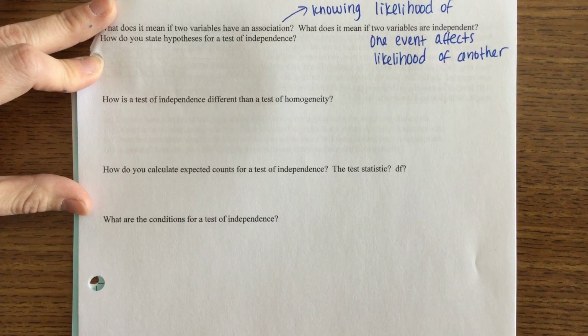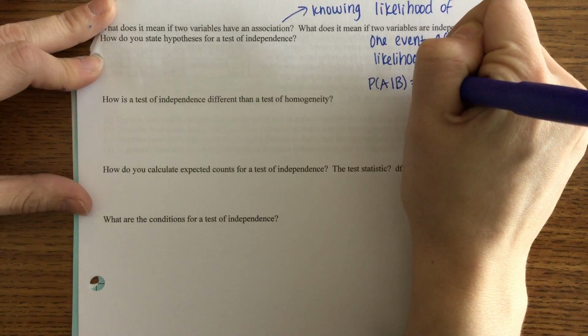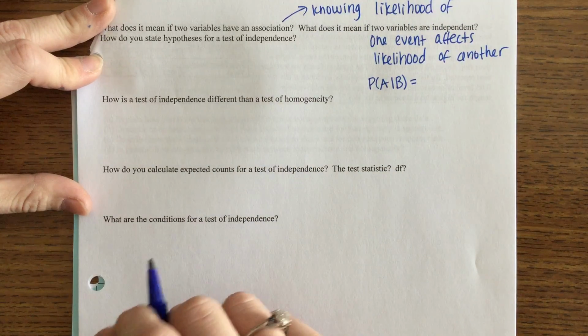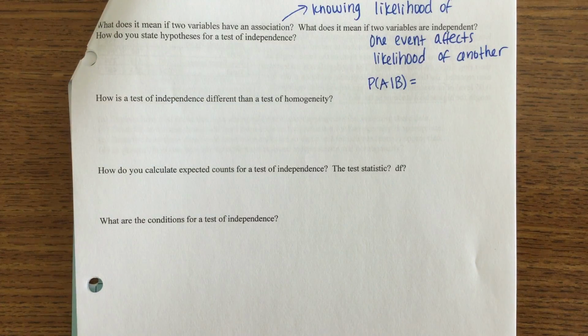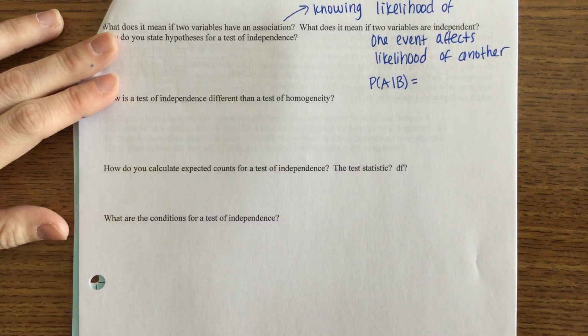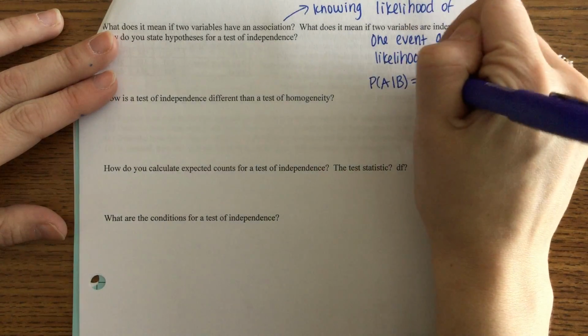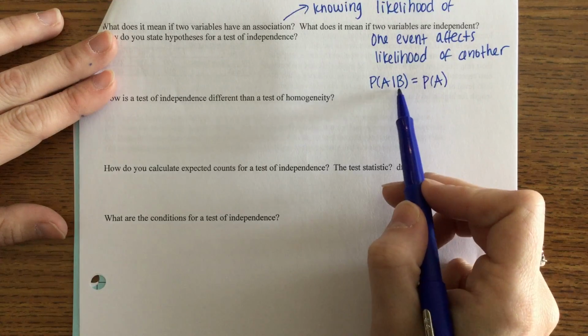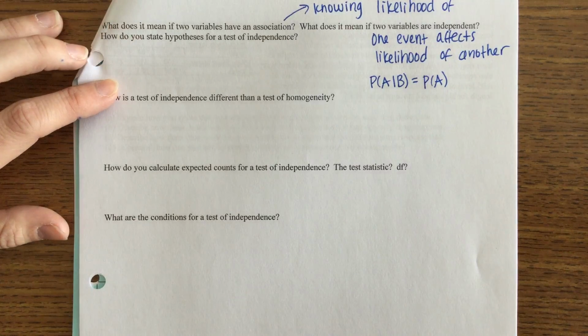Alex? Probability of A given B equals probability of A and B divided by probability of B. I agreed with this part. That always works for every conditional probability. Now, remember what this is saying. Would you like to change what you just said? Brandon? Probability of A given B equals probability of A. Correct. Right, because knowing B didn't affect the probability of A. Now, you're not going to use that, but it's just good to know.